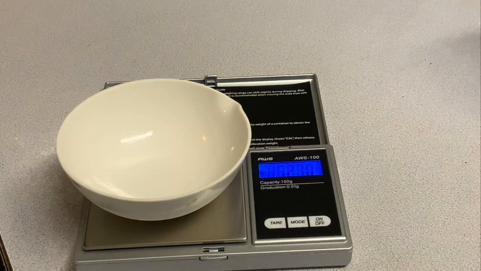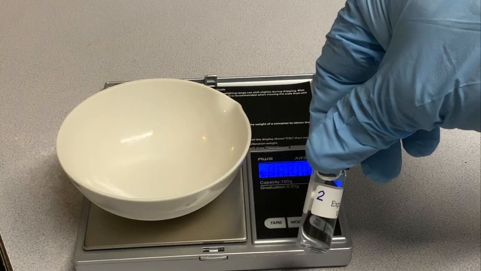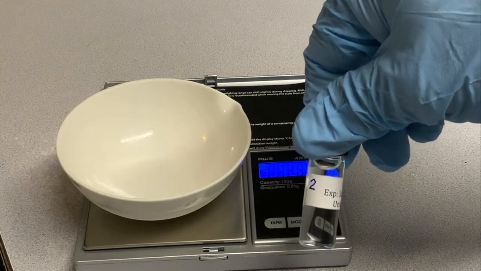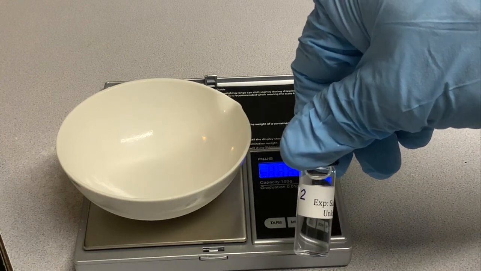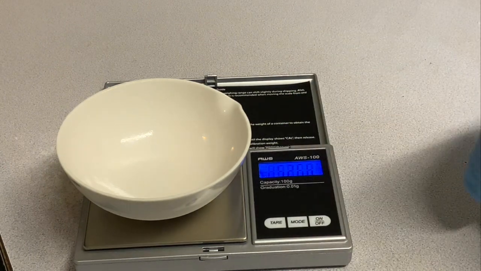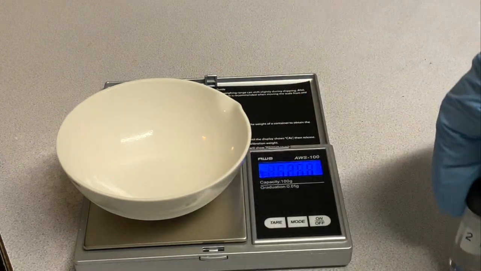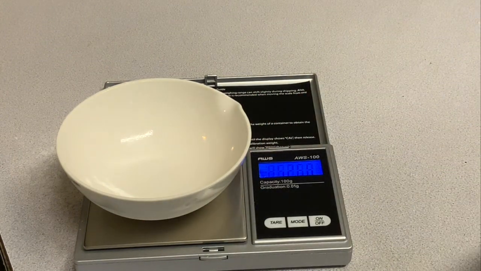Next, I'm going to do the experiment again, this time with the vial that I just labeled 2. That way I don't mix it up. Okay, this will be trial 2. It's the same unknown. It should give me the same result.